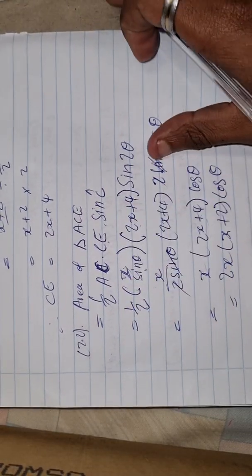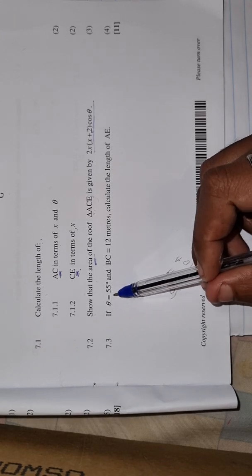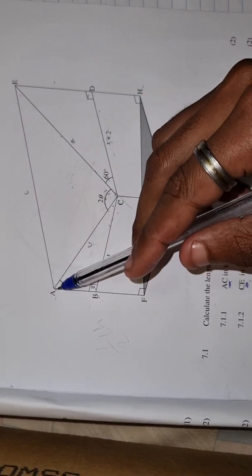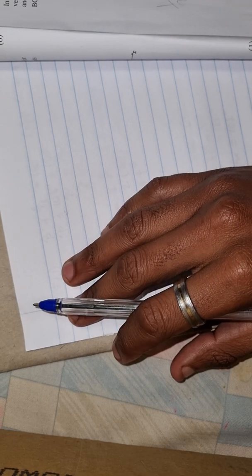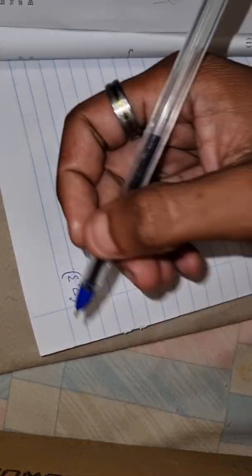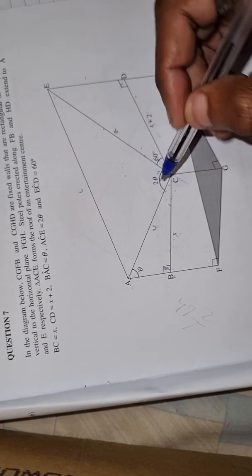Now let's move on to 7.3, which is the last question. It says, if theta is equals to 55 degrees and BC is 12 meters, calculate the length of AE. So where is AE? We're gonna use cosine rule to determine the length of AE, because we're not gonna be able to use sine rule. We use cosine rule because we have the opposite side.